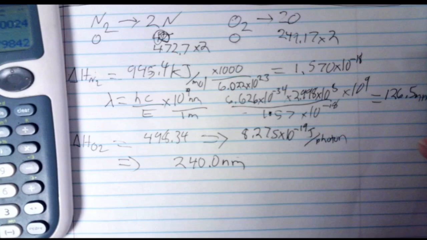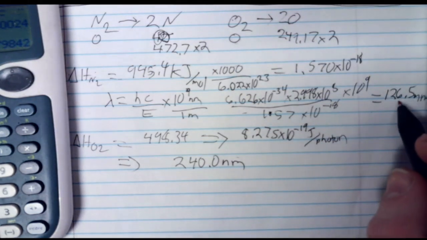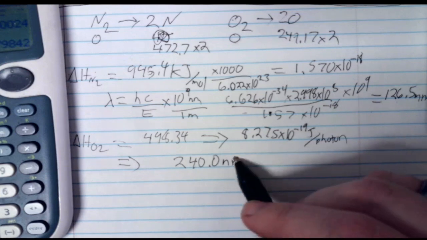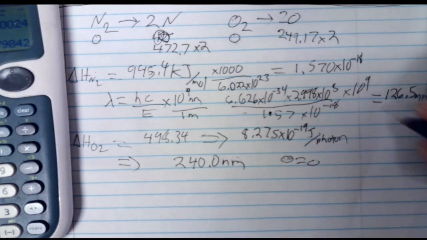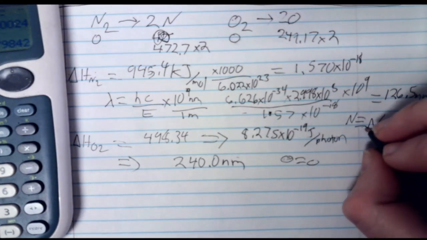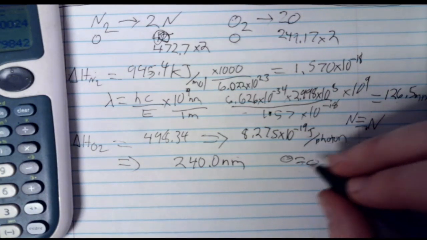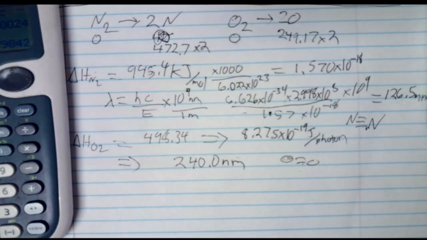And so, what does that say? We need a lot more energy to break that because this is essentially a double bond versus nitrogen being a triple bond. It takes more energy to cleave that than it does to cleave that. So, that one's reasonably straightforward, all things considered.